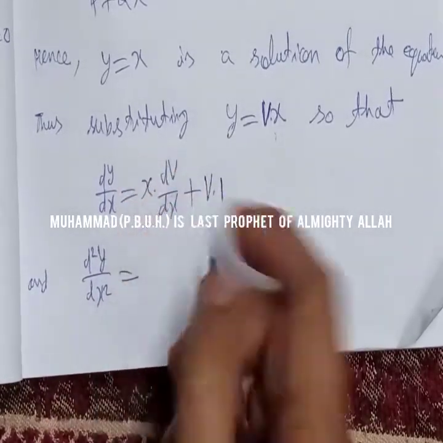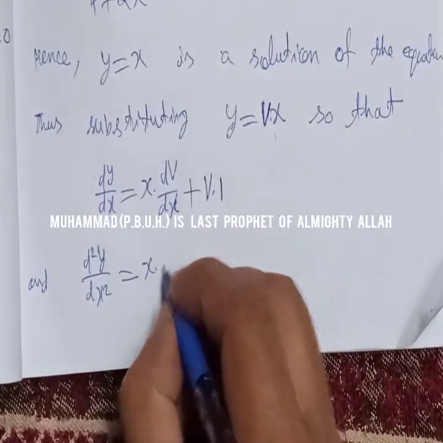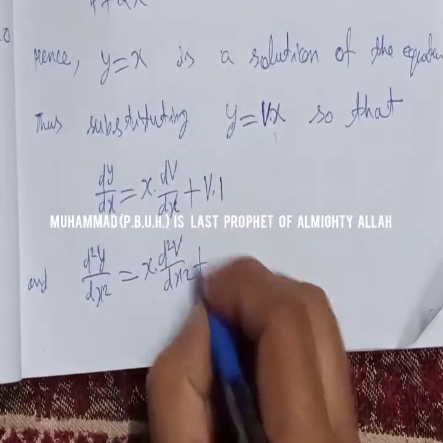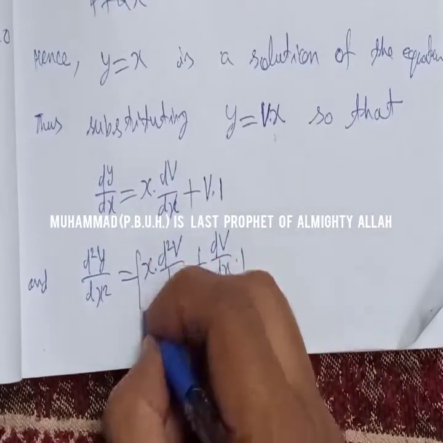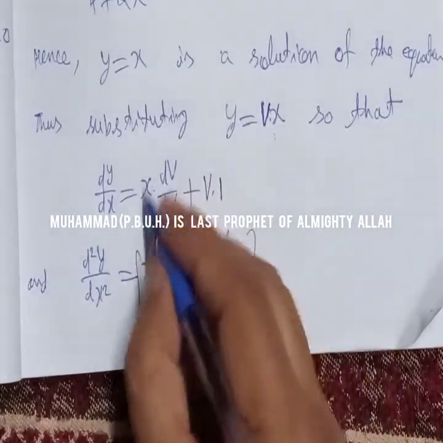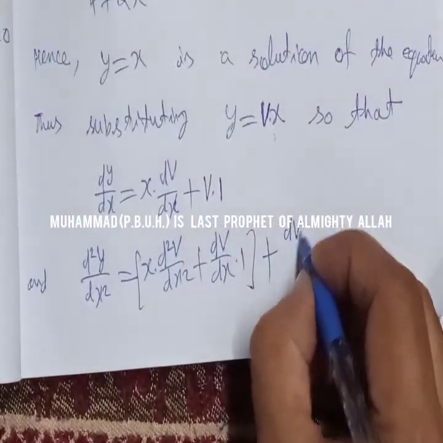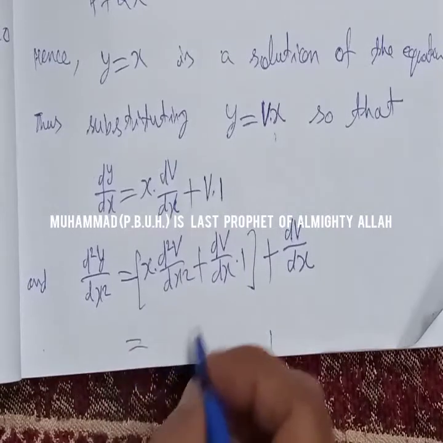On differentiating this, same rule: first function times the differentiation of the second, plus second function times the differentiation of the first. On differentiating v with respect to x, we get dv over dx.